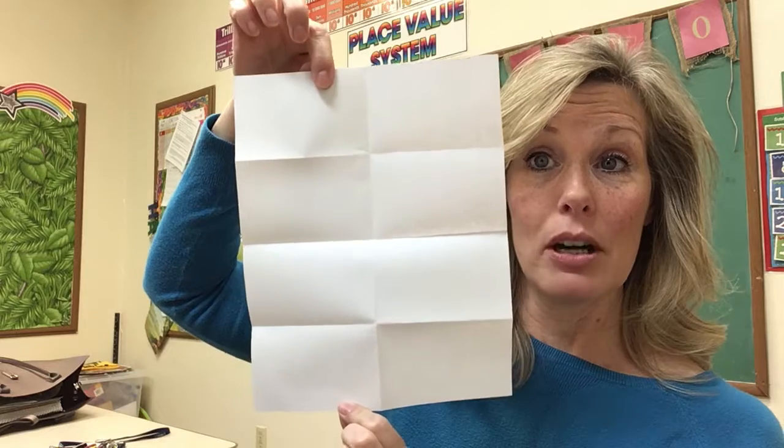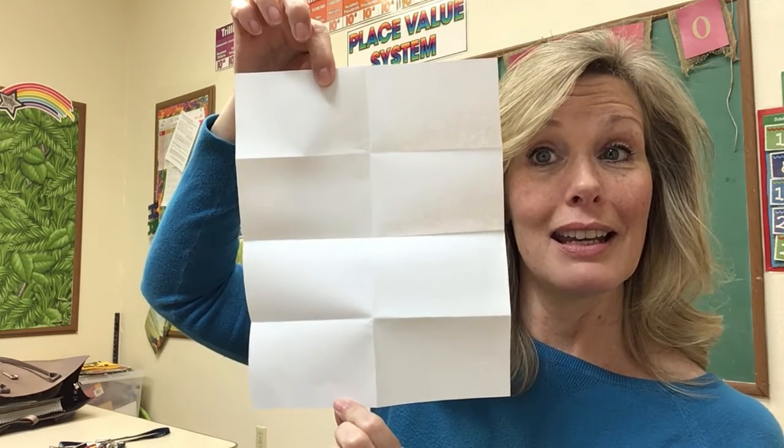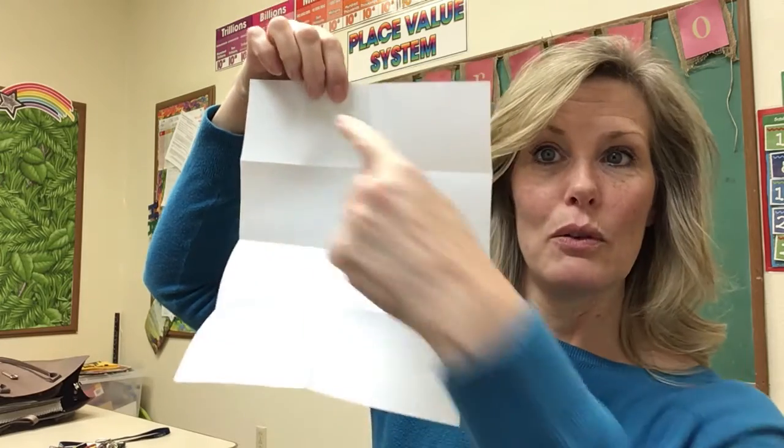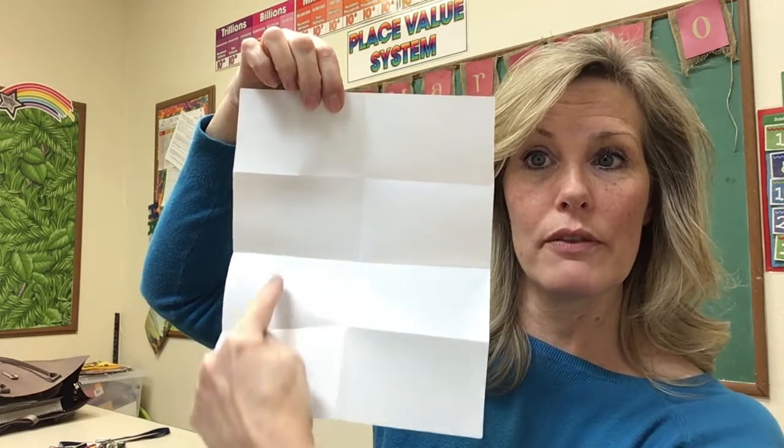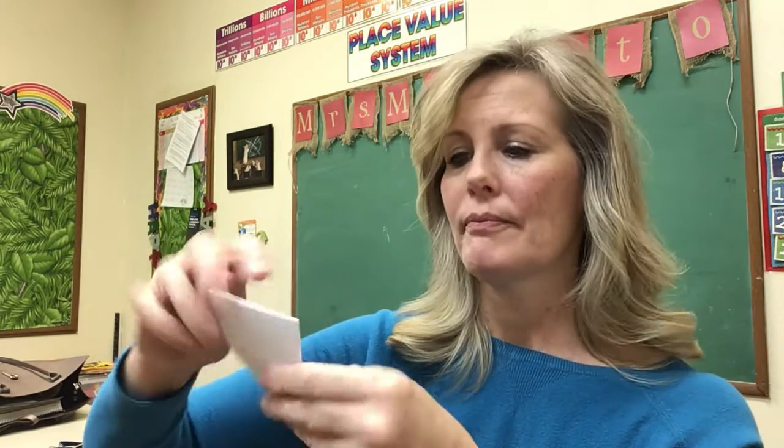Now if I open up my piece of paper, I'm going to see how many parts I have now. How many is it? 8, right? So 1, 2, 3, 4, 5, 6, 7, 8. So every time I divided it again, I get more parts.